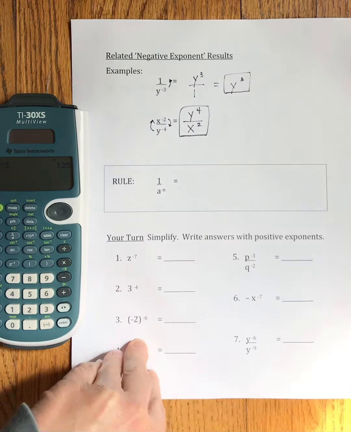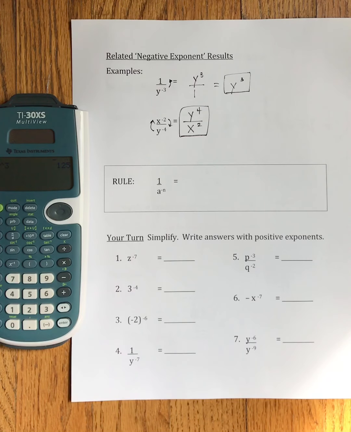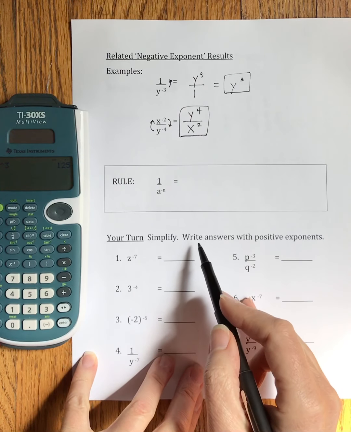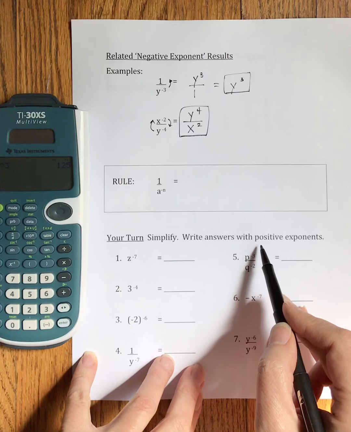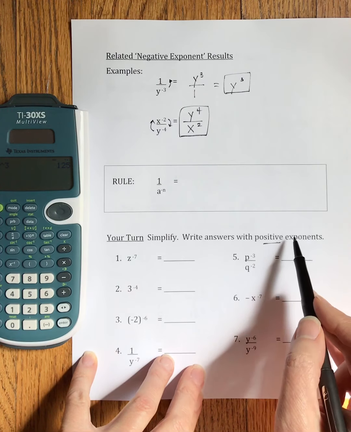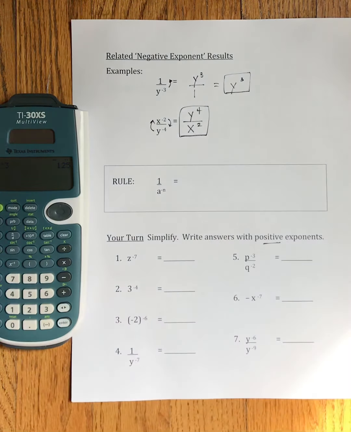So moving any base with a negative exponent up or down to the opposite place of where it started will make the exponent positive. And that's usually something we want to do. You'll notice in a lot of the instructions for this section and from now on, we want to leave our answers with only positive exponents. So anytime there's a negative, we want to shift that up or down and make it a positive.